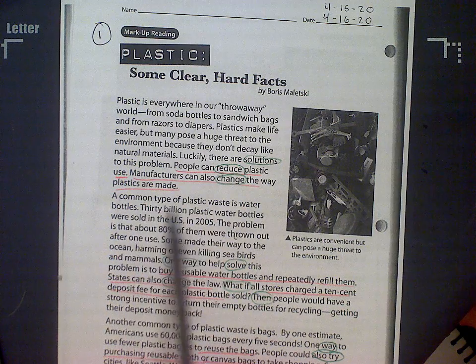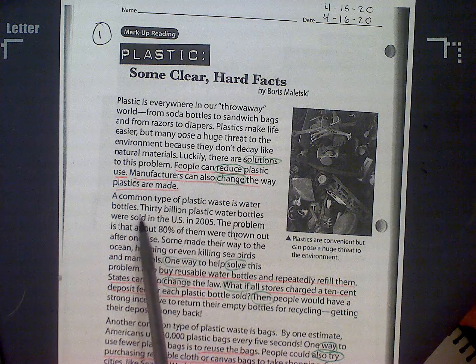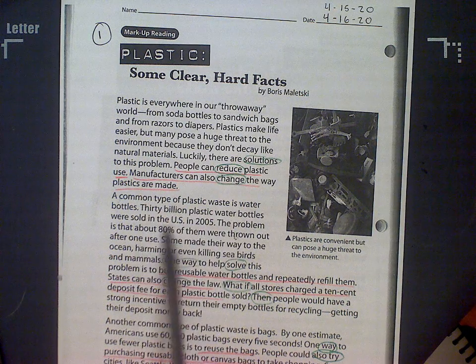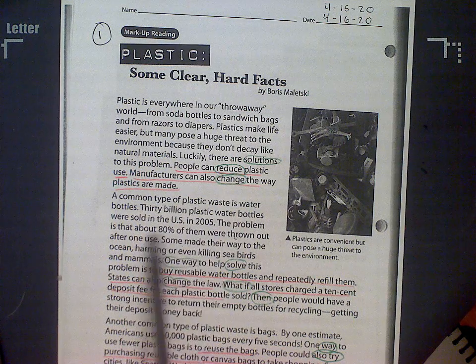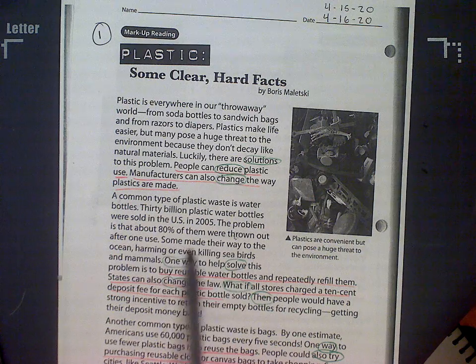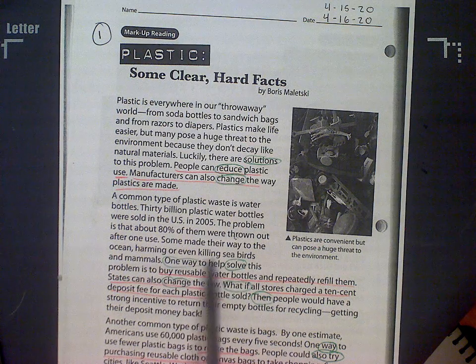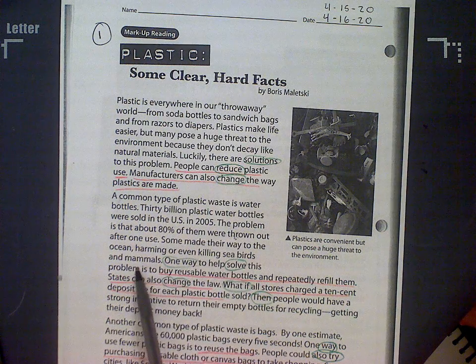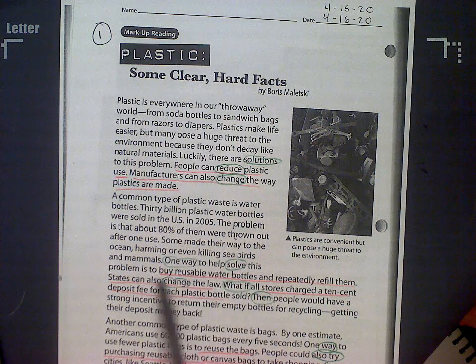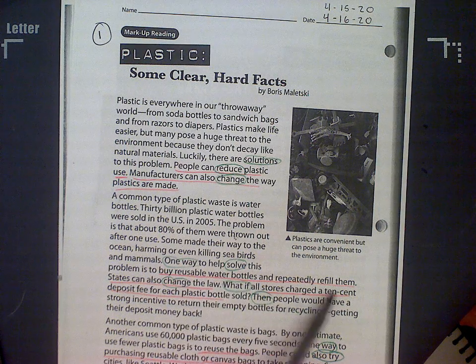A common type of plastic waste is water bottles. 30 billion plastic water bottles were sold in the U.S. in 2005. The problem is that about 80% of them were thrown out after one use. Some made their way to the ocean, harming or even killing seabirds and mammals. One way to help solve this problem is to buy reusable water bottles and repeatedly refill them.